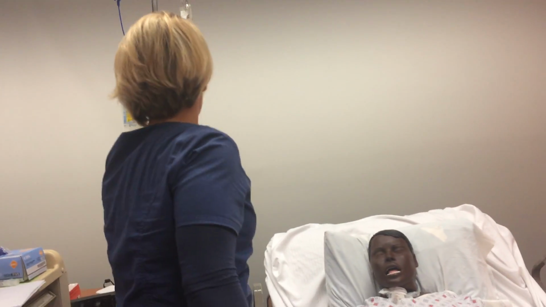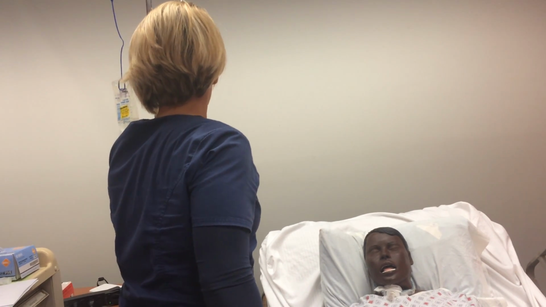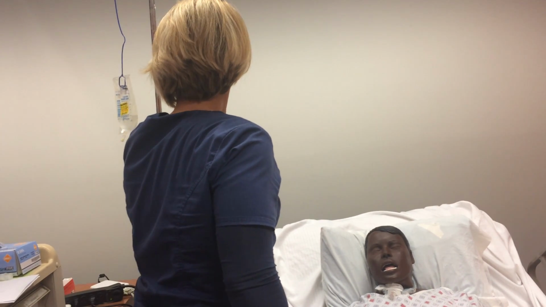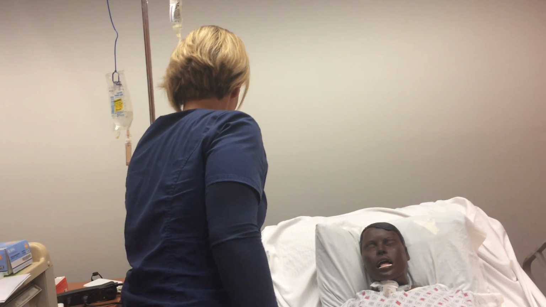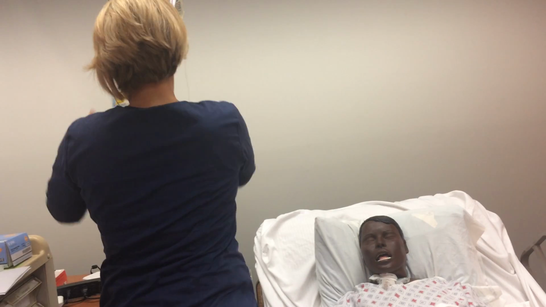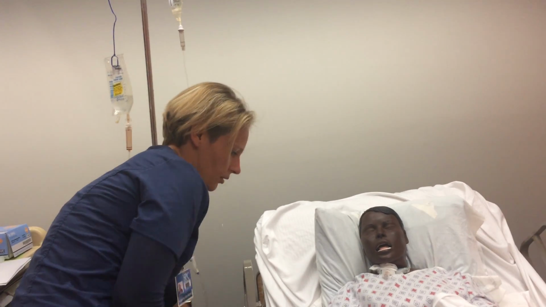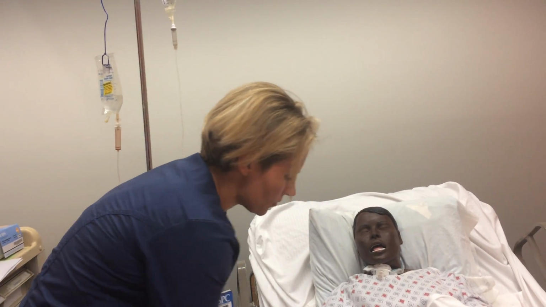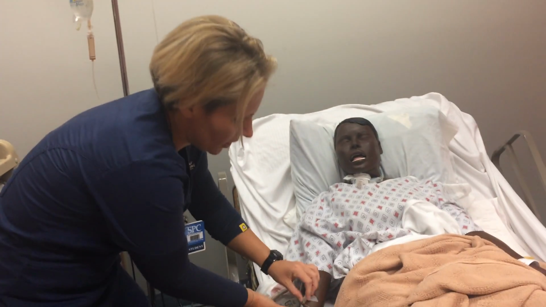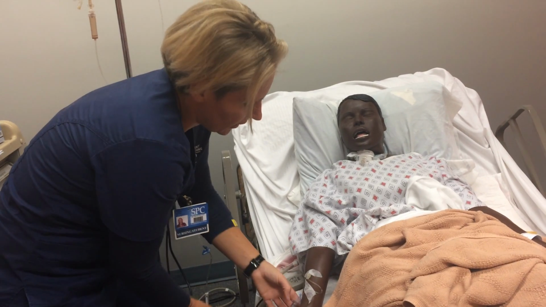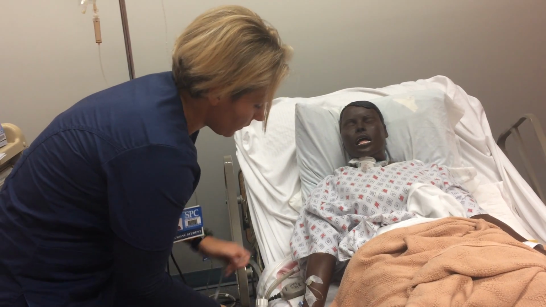Okay. Let's see, 5 drips going on this. So go ahead and open this up. Alright. Let's see any leakage. Good. And check the IV site again, just as a precaution. I like to do that to make sure there's no swelling in the veins or infiltration or leaking, and everything looks good and everything's open, flowing good.